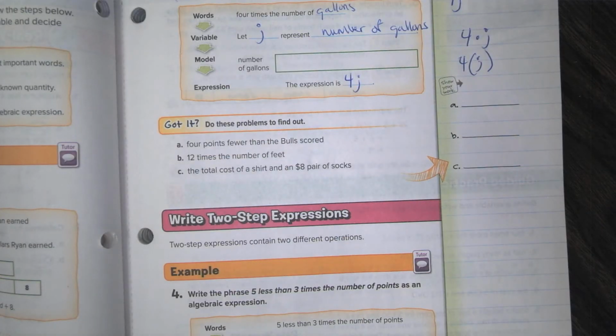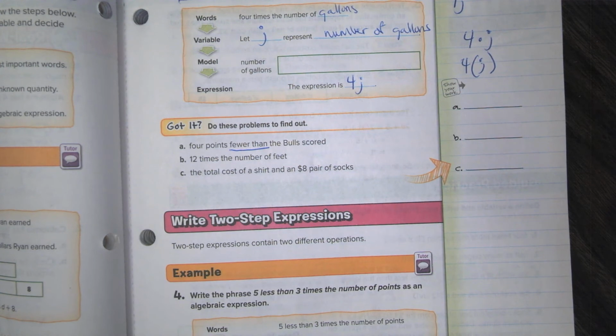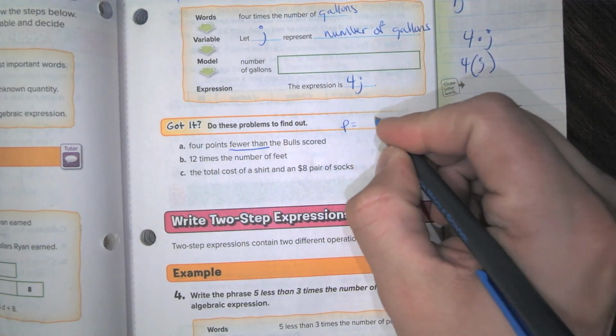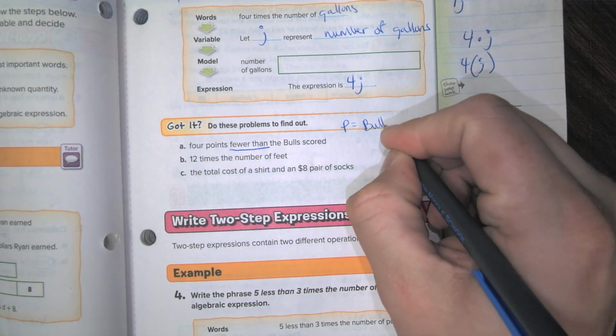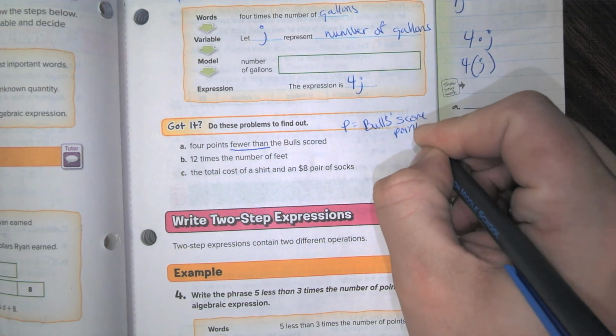Letter A, we have 4 points fewer than the Bulls scored. So what are we going to underline there? Fewer than. Or just fewer, that's fine too. All right, so what do we not know? What's going to be our variable here? The Bulls score. How many points they have? So any letter you want. I'm going to put P equals Bulls score or points. You can put either way.